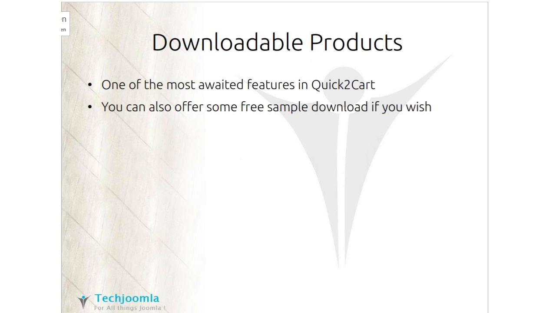Assume that you're selling an ebook and you want to give them a free sample to read. You can actually list multiple files against the product. So you can have a product that is selling 10 files, and one of those files is a free sample. You can do that with Quick2Cart.